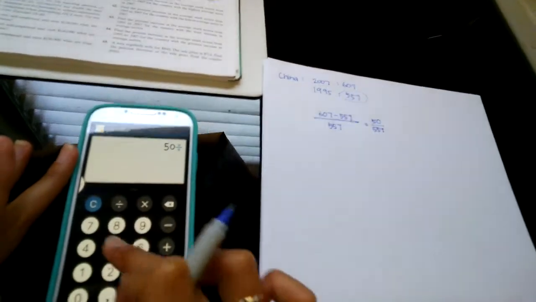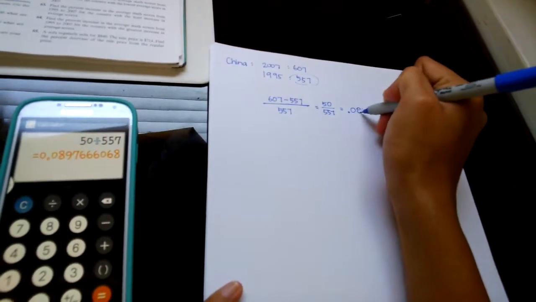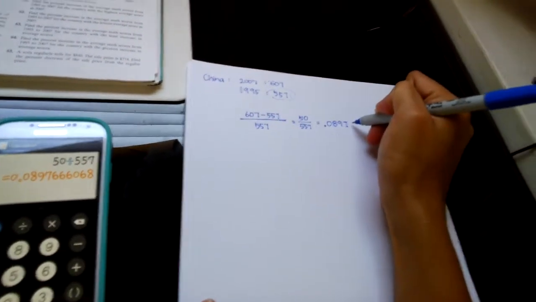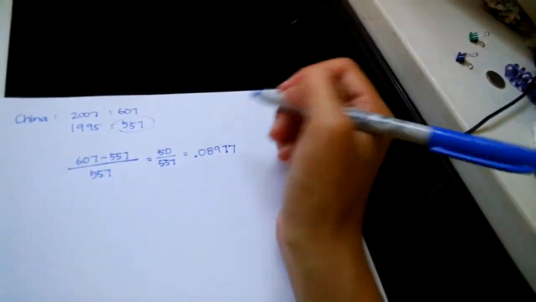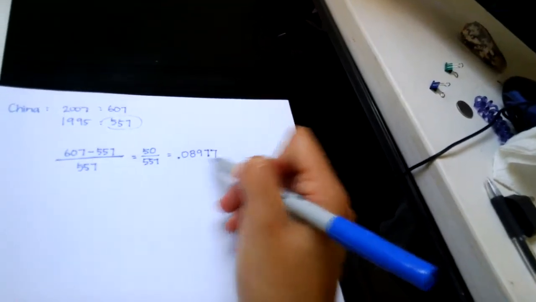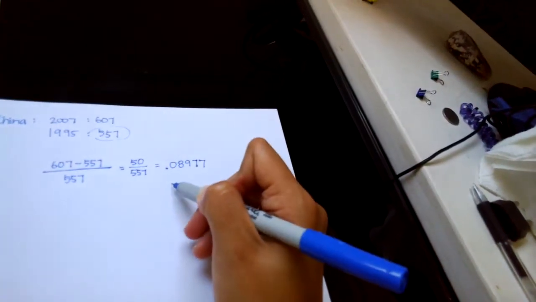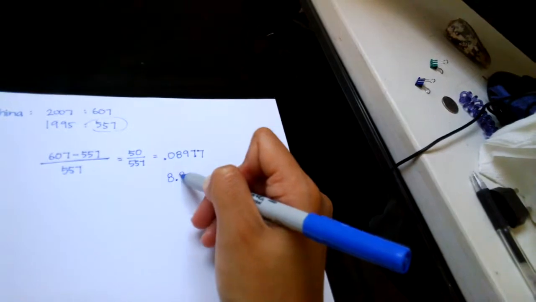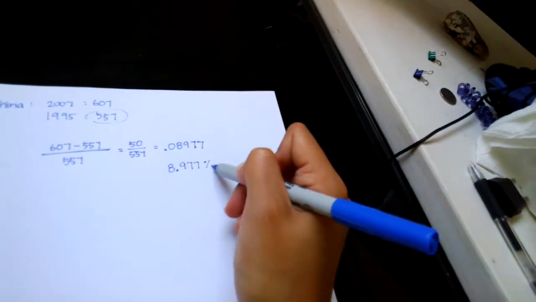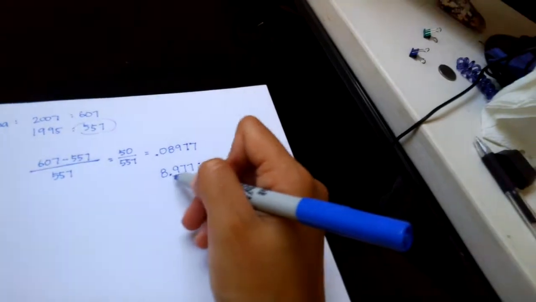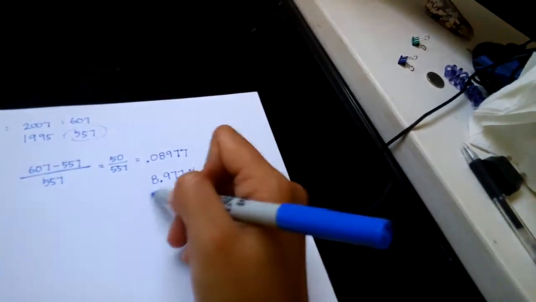So I'm going to use a calculator. We're going to do 50 divided by 557, and that is 0.0897, and we'll round it. But keep in mind, this is not in percent yet. So two things: you could just say it's multiplying by 100, or you can move the decimal place two places over. So it'll be 8.977%.